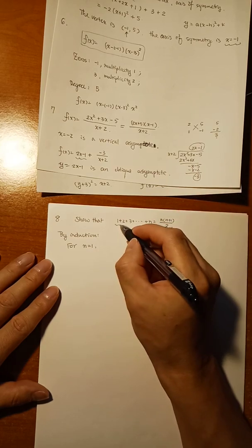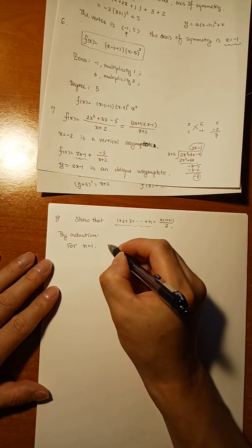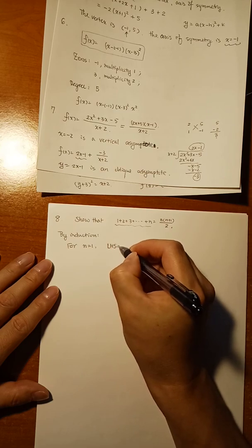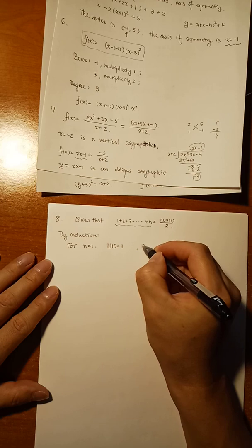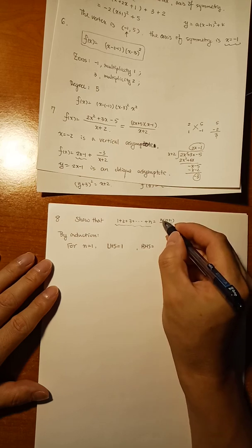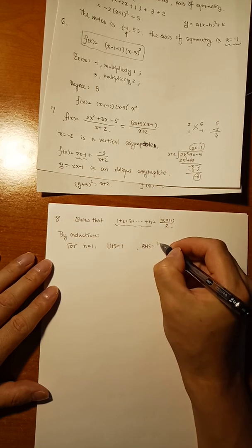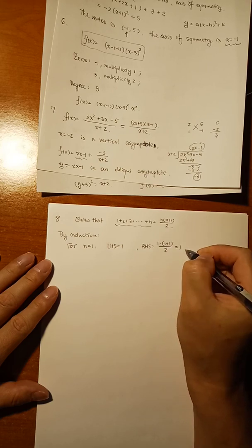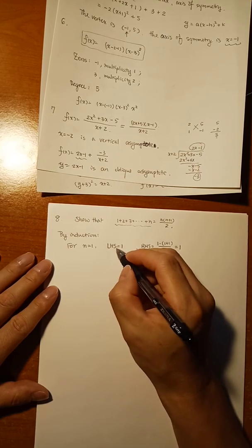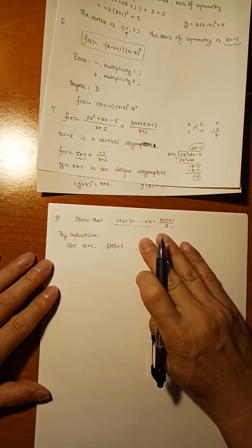For n equal to 1, we will check the left side. The left-hand side is just 1. There's no addition. And the right-hand side: n is 1, so you get 1 times (1 plus 1) over 2. 1 plus 1 is 2, 2 times 1 is 2, over 2 is 1. So the left-hand side, you separately compute, is 1.